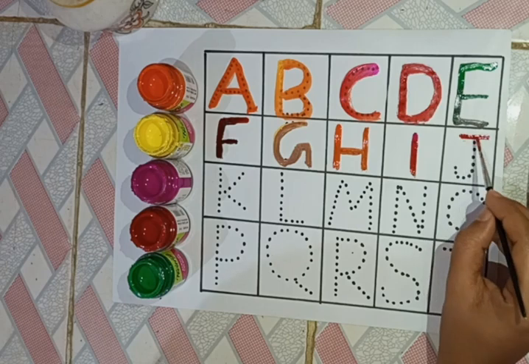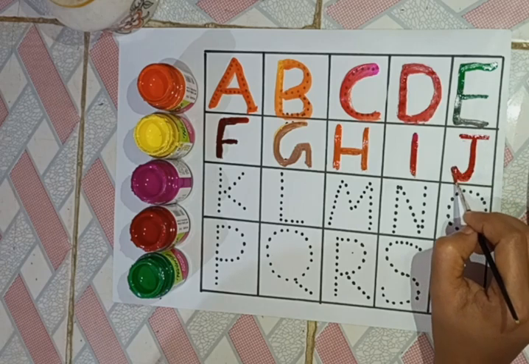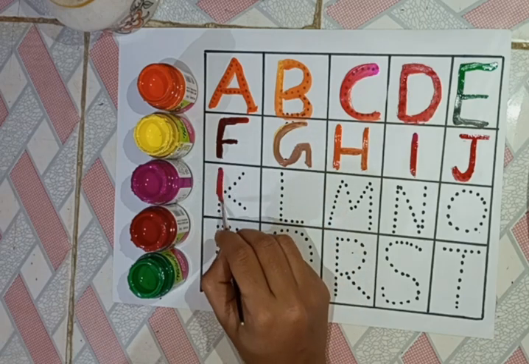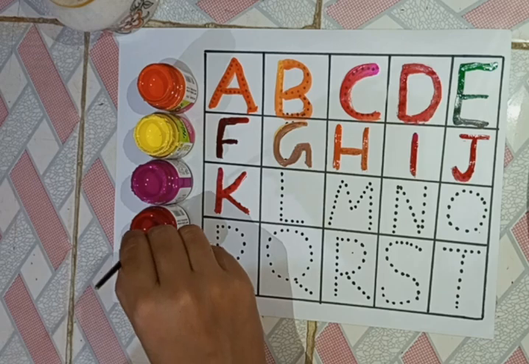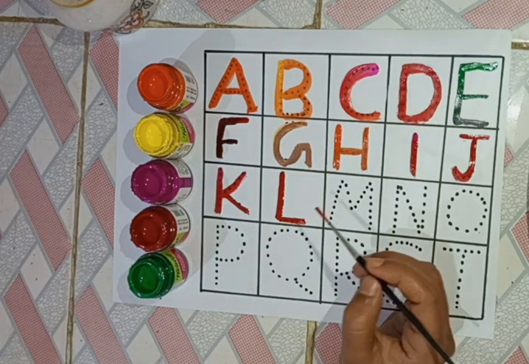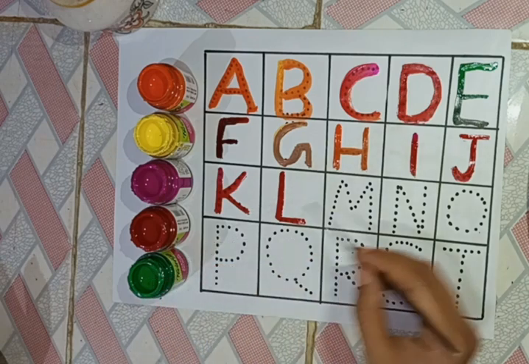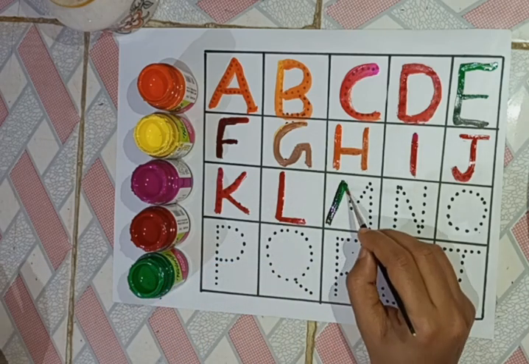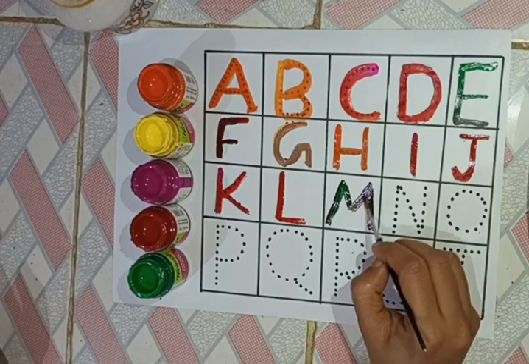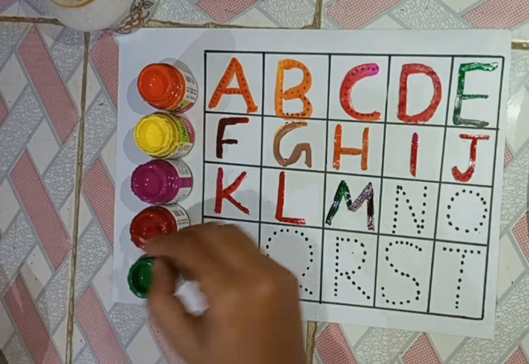J for jug, purple color. K for king. L for lion. M for man, M for monkey.